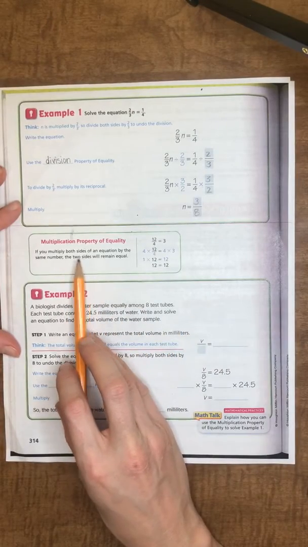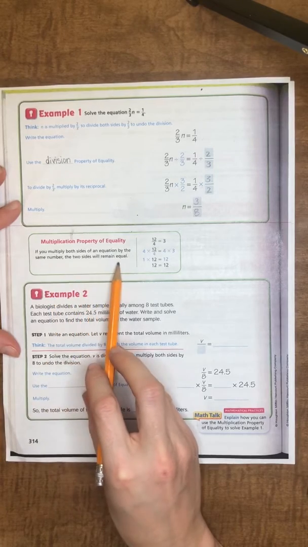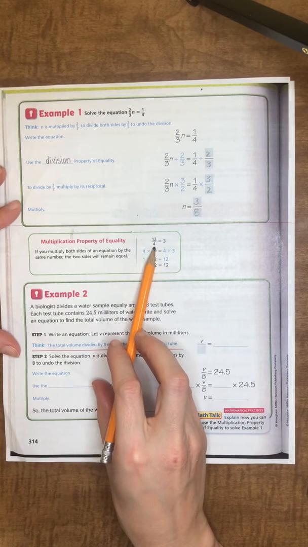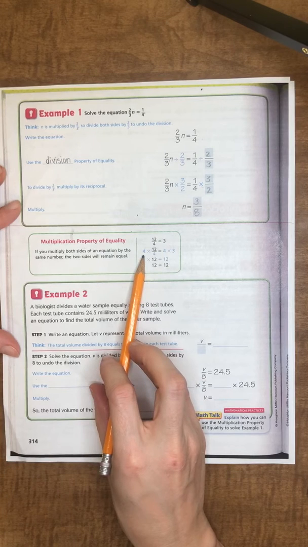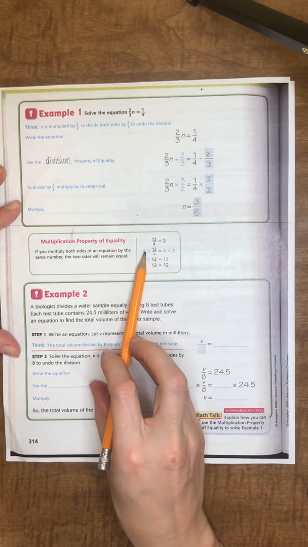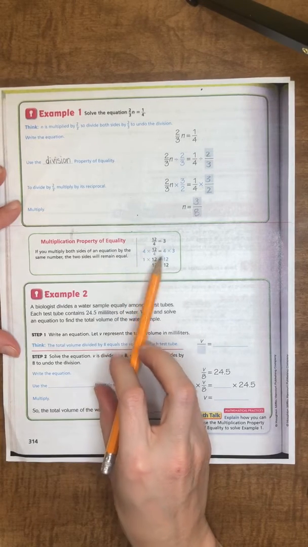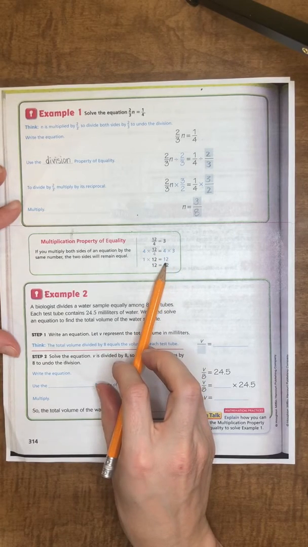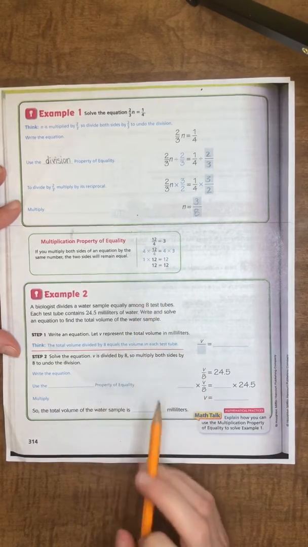Multiplication property of equality, if you multiply both sides of an equation by the same number, the two sides will remain equal. In this case, we have 12 divided by 4 equals 3. So if we multiply each side by 4, then these 4's cancel each other out, and we're left with 12. And then 4 times 3 is 12. So we have the same number on each side of the equal sign.